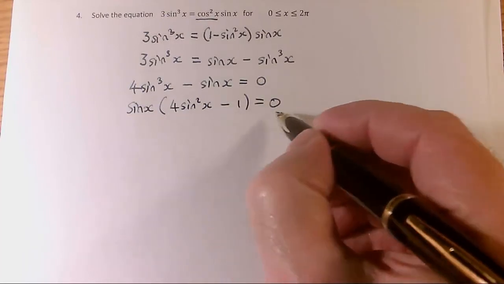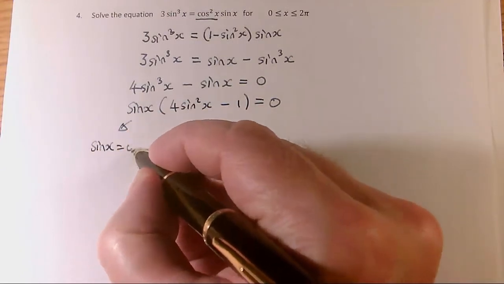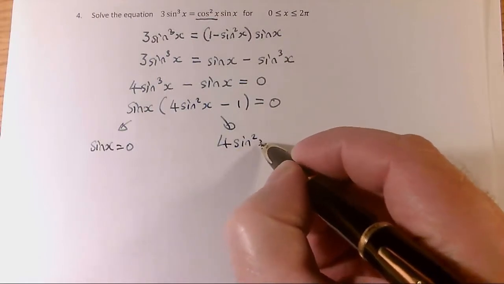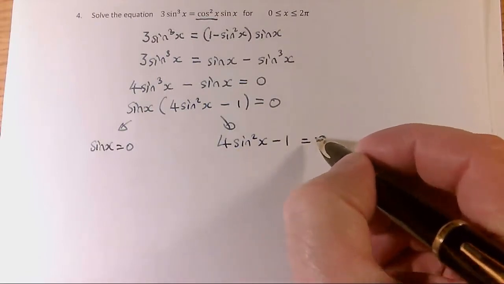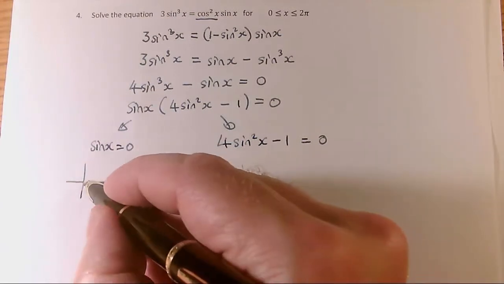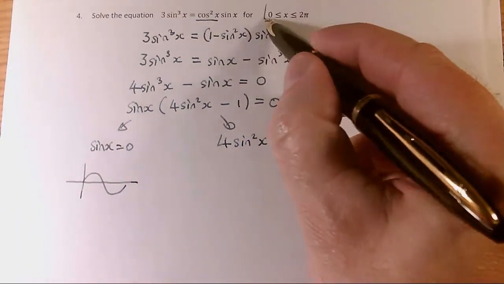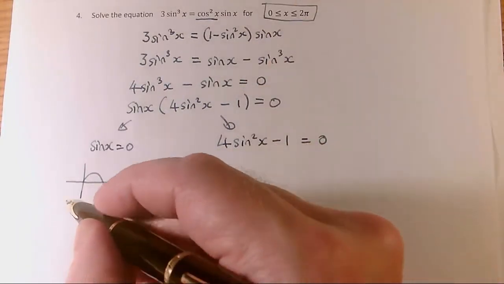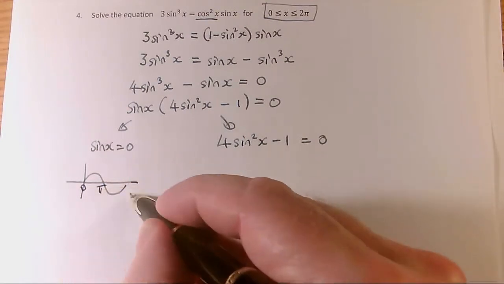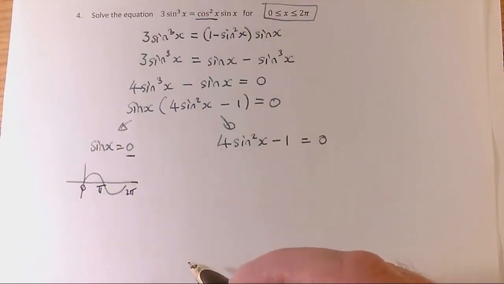Beautifully factorized and equal to 0, so first possibility is sine x equals 0, other possibility is 4 sine squared x minus 1 equals 0. Now this one's dead easy. We don't need a calculator. We don't need first x, second x. We just need to think about the graph of sine. The interval is 0 to 2 pi, so the values of x are 0 and pi and 2 pi all have a sine of 0. So those are 3 of my solutions.